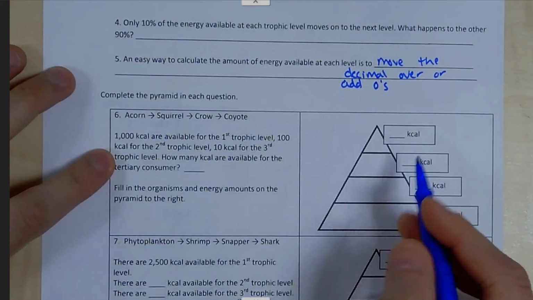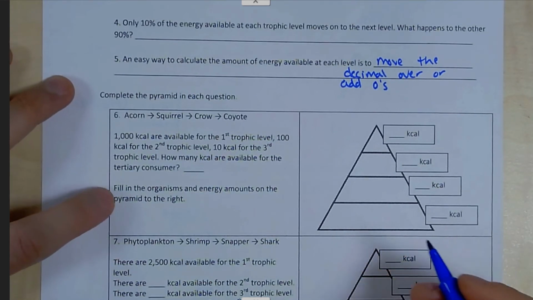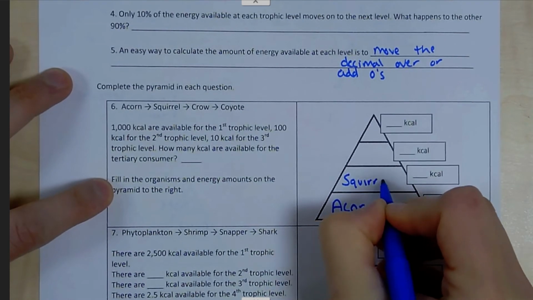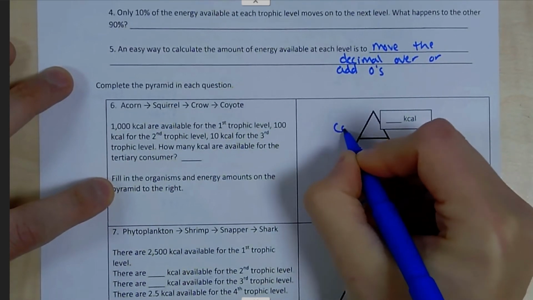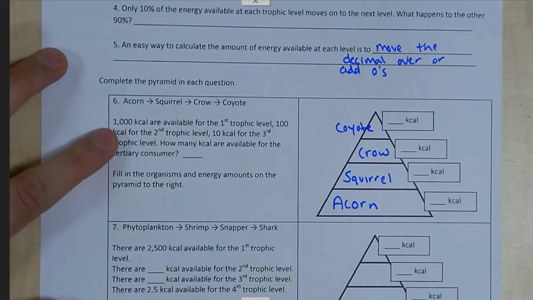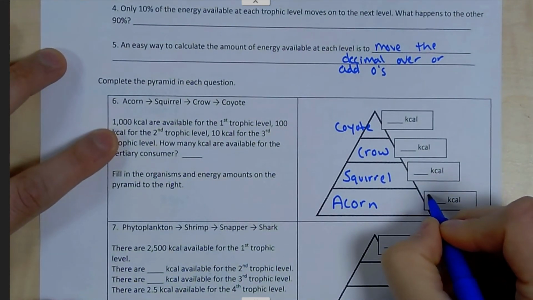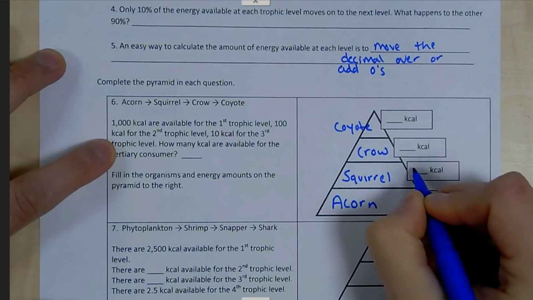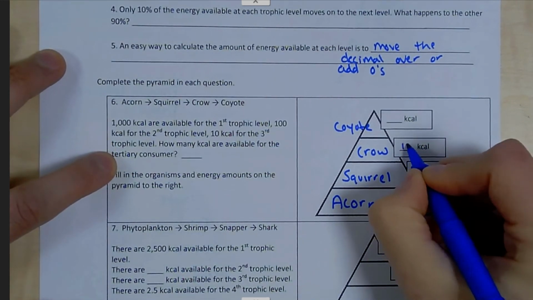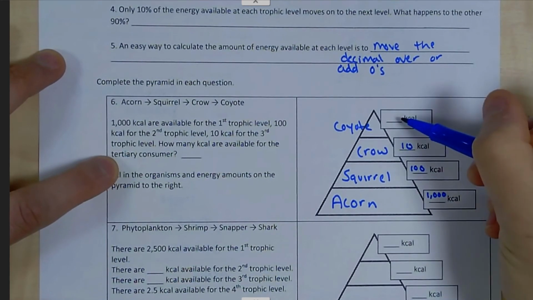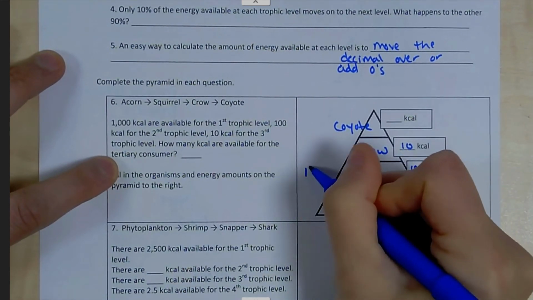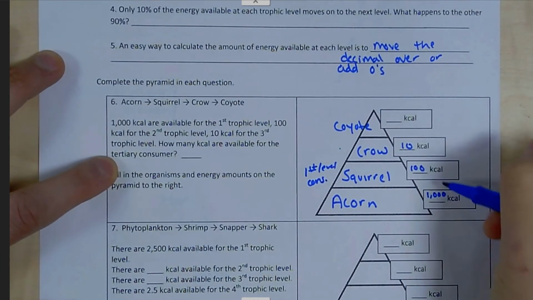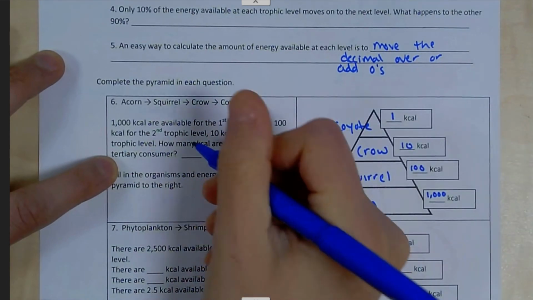So it says complete the energy pyramid, fill in the organisms and the energy amount to the right. So we know we had acorn, squirrel, crow, and coyote. So it says 1,000 are available at the first trophic level. So 1,000, 100 are at the second, 10 are at the third. How many are at the tertiary? So this is like first level consumer, second level consumer. So notice how we're just taking away a 0. So this would be 1.